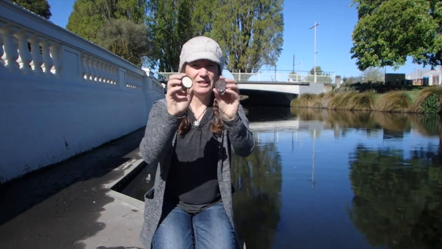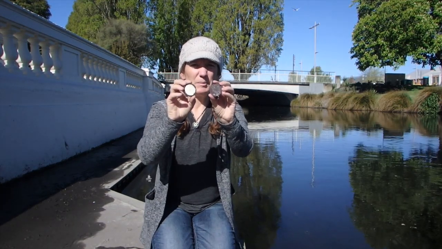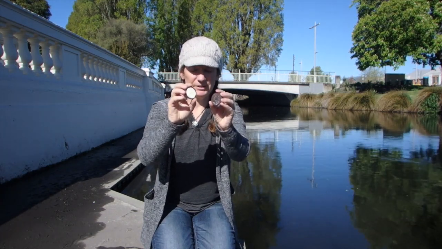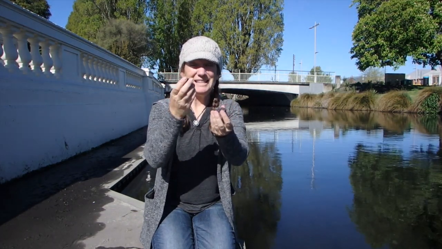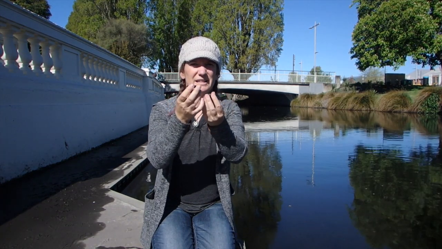Step 1, take your cream-filled cookie apart. You might wind up with cream on one side, cream on both sides. It doesn't really matter for what we're doing. Now remember, these are actually going to represent the Earth's plates. Remember, that's part of the Earth's crust, and it's the pieces that are broken apart.